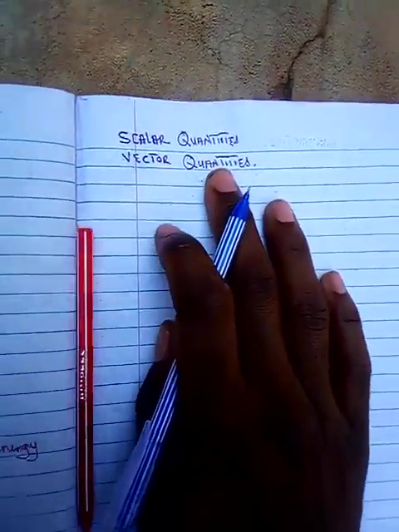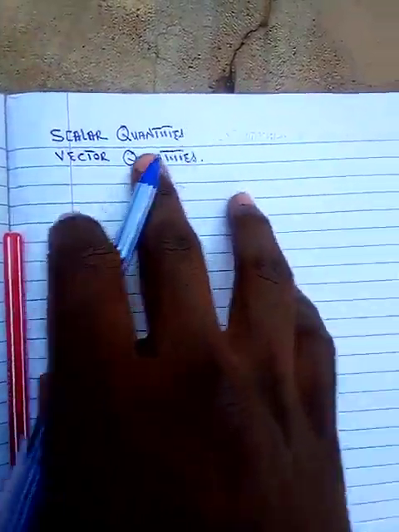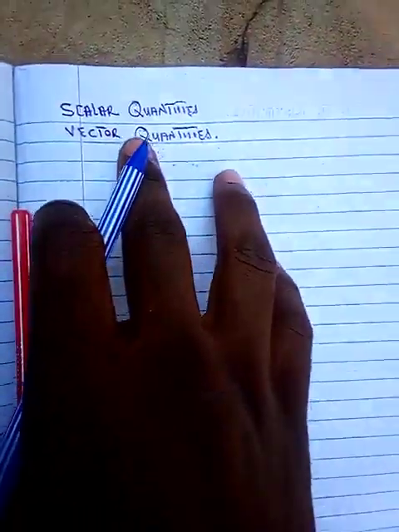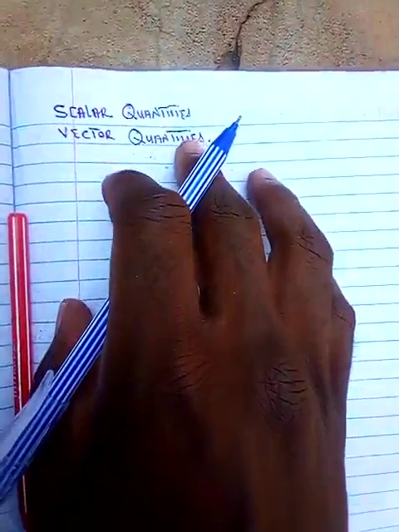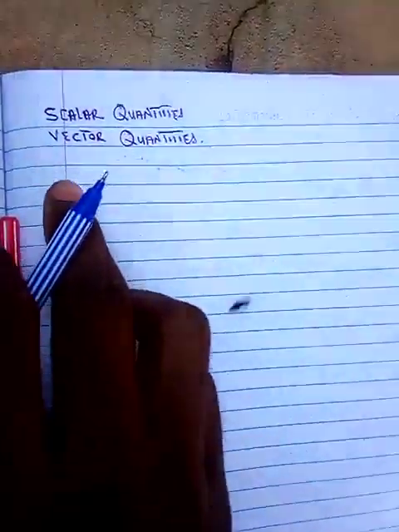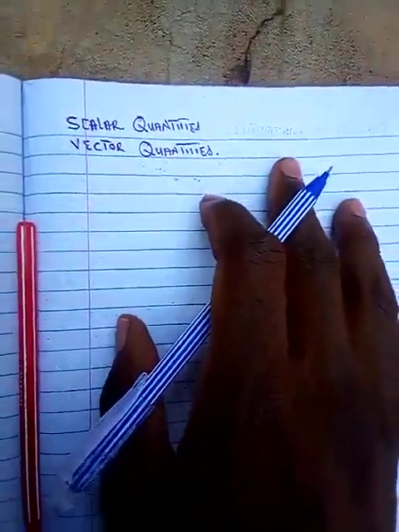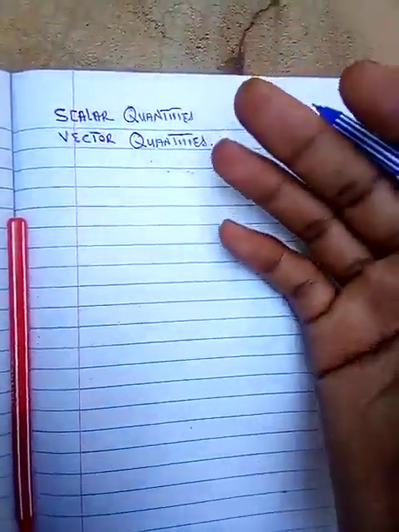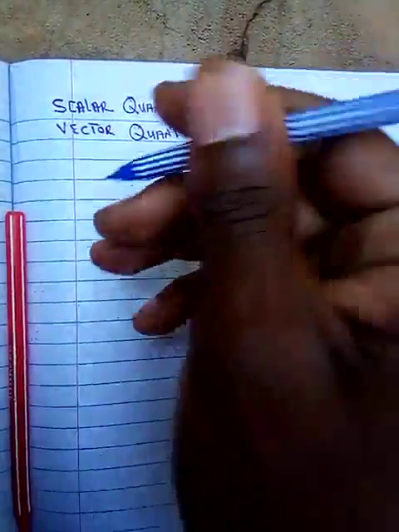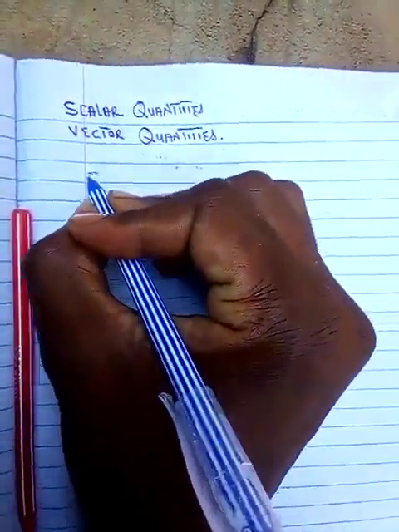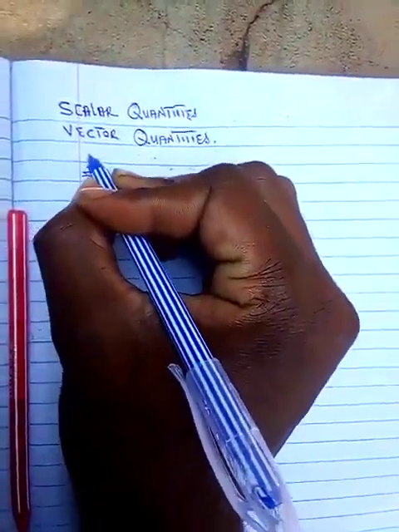So what are scalar quantities? What are vector quantities? This is the first question that we're going to start asking ourselves. What examples can we put under scalar quantities? What examples can we put under vector quantities? What differences can we even give concerning these two things? Well, we'll start with scalar quantities.